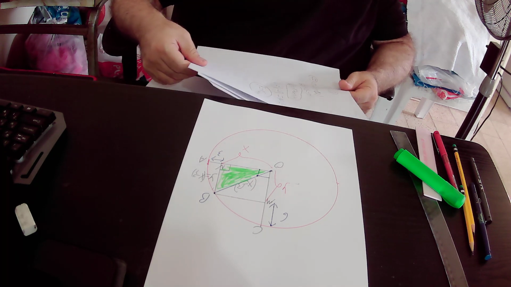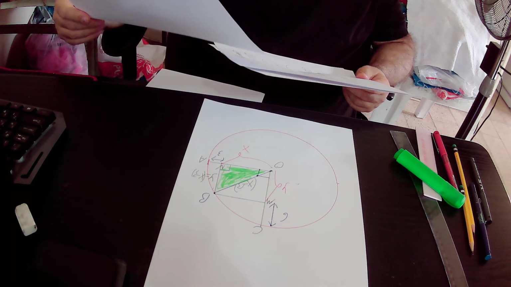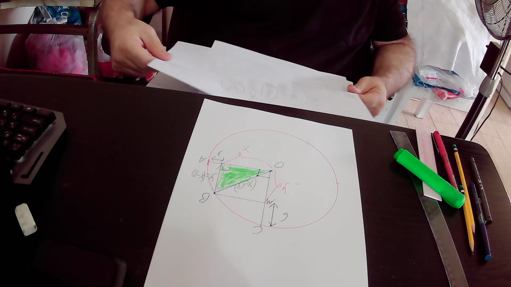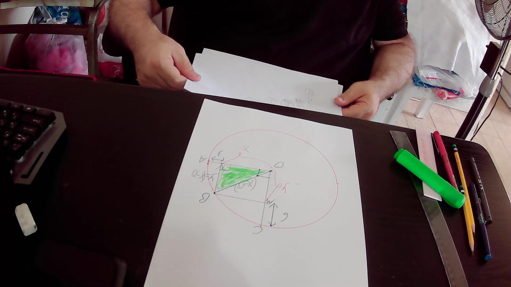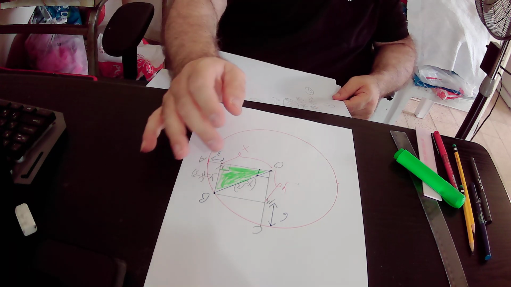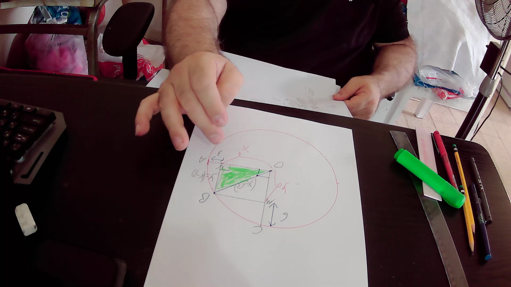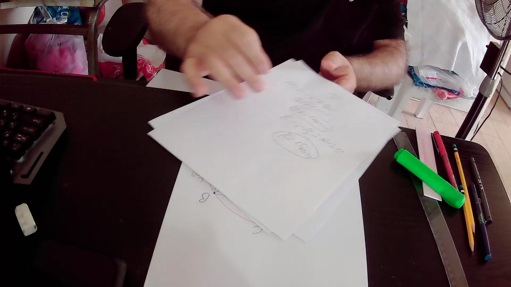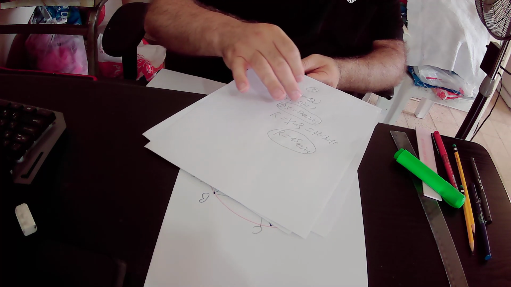We found from this second equation that x equals 12 units.